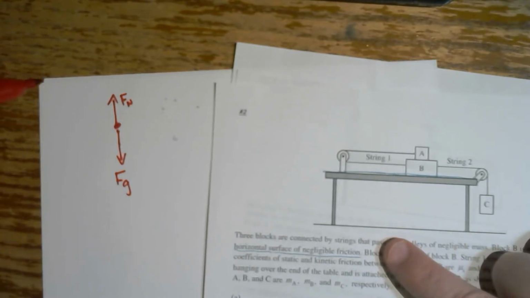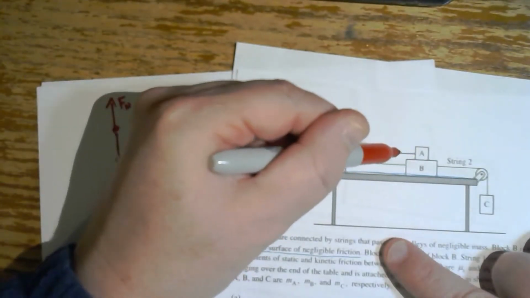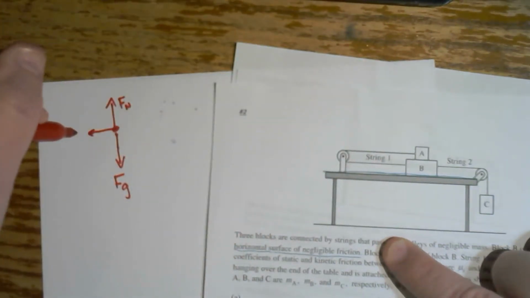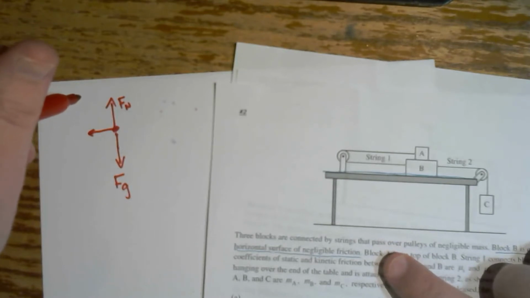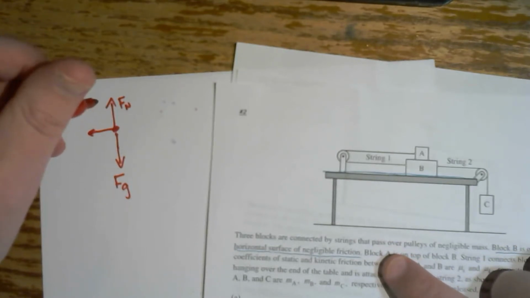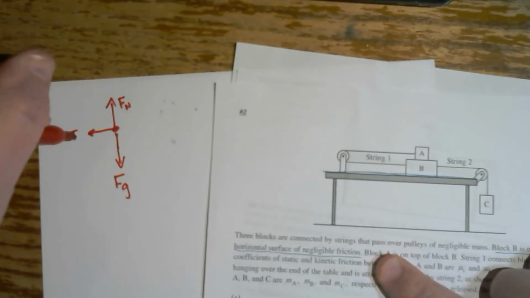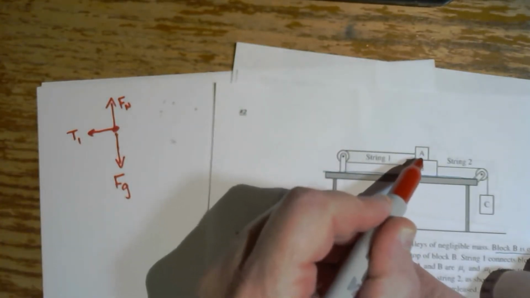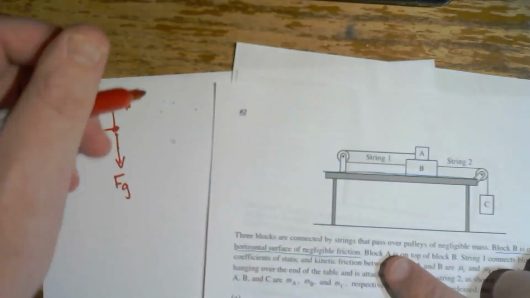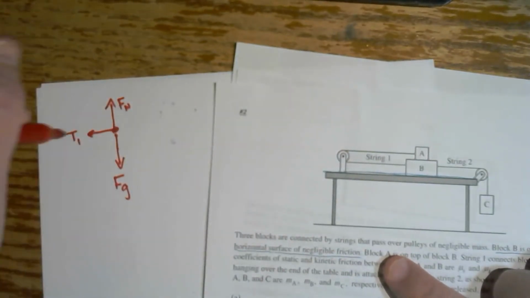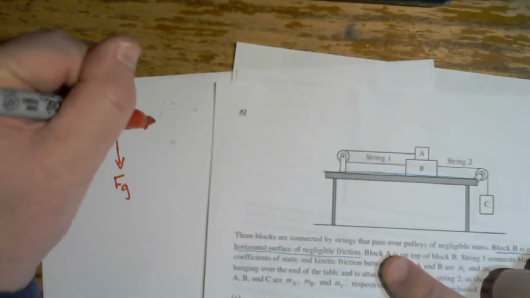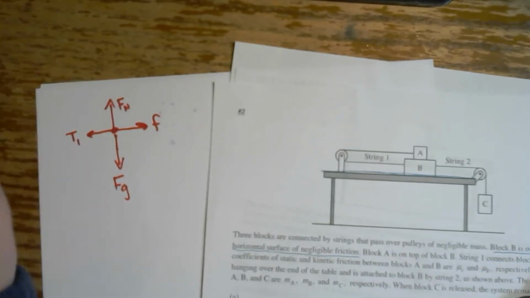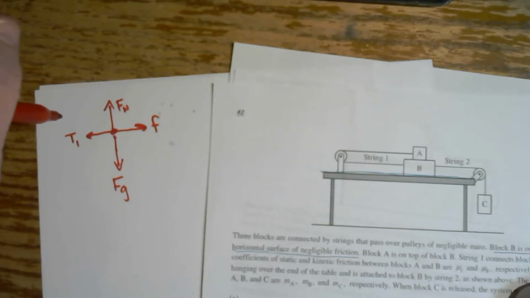You're going to have this string right here pulling it to the left. There's tension in the string to the left. I'm going to call that string number 1, so I'm going to call that tension 1. And then there's going to be some friction down here at the interface between B and A. So if you're pulling it to the left, you can assume that the friction will be pointing to the right. Okay, so that's for block A.